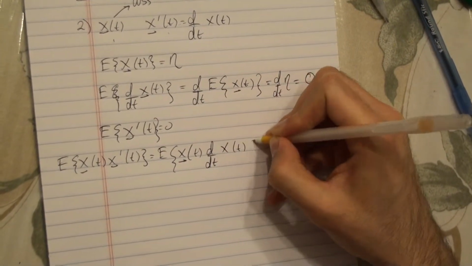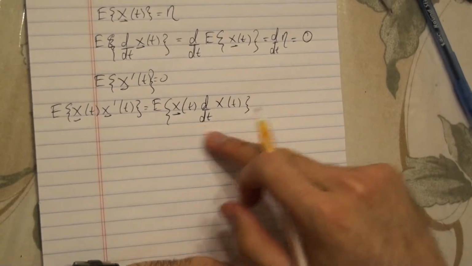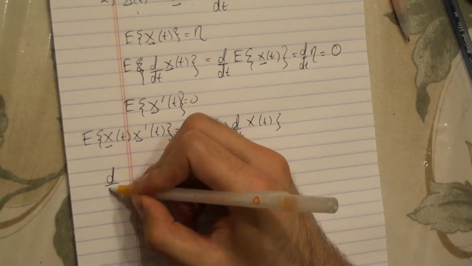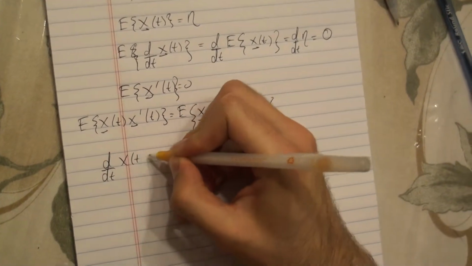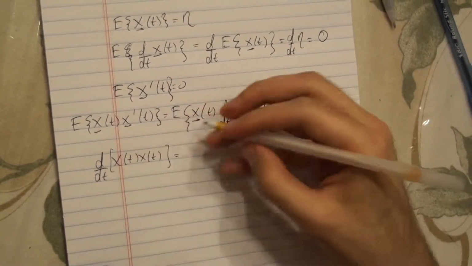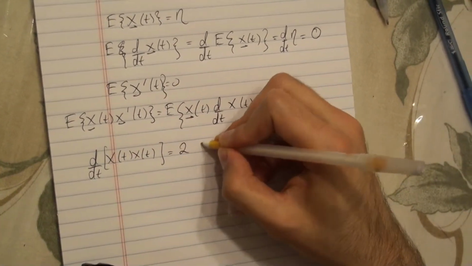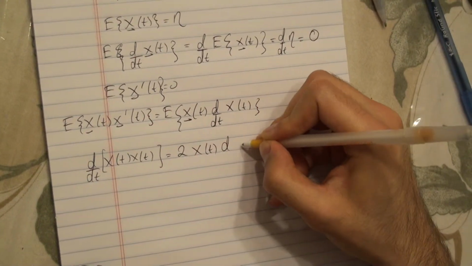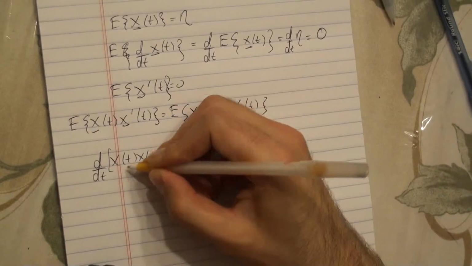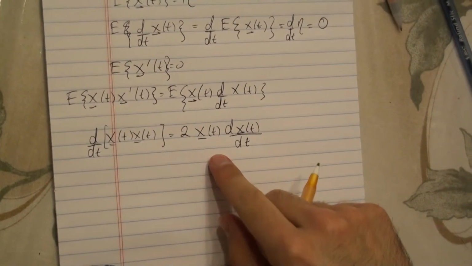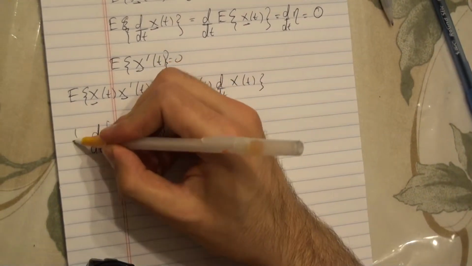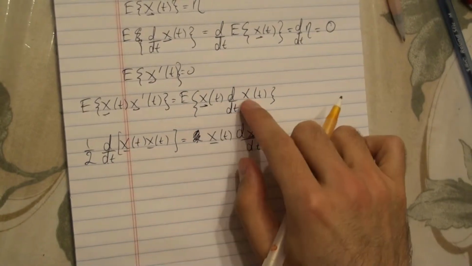Now, what does this look like? It looks like the product rule applied to x of t times x of t. If we apply the product rule, we get 2 times x of t times d x of t/dt. These are all bold. So I can divide both sides by 2, so I get 1/2 like this, and I can substitute that in here.